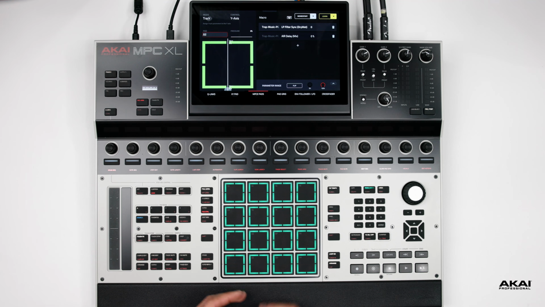Now, let's say you don't want to have the delay 100% when you hit it at the upper side of your pad. Let's say you want to add a limit where it doesn't go over a certain percentage. Well, very easy way to customize how much you want your maximum effect to be.